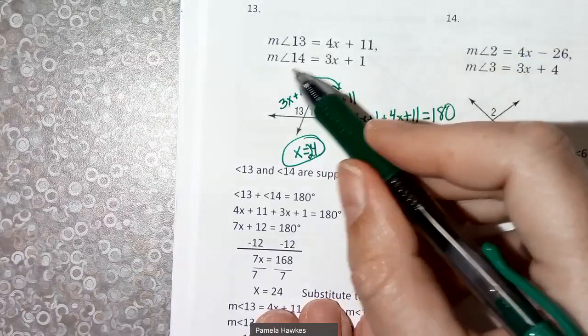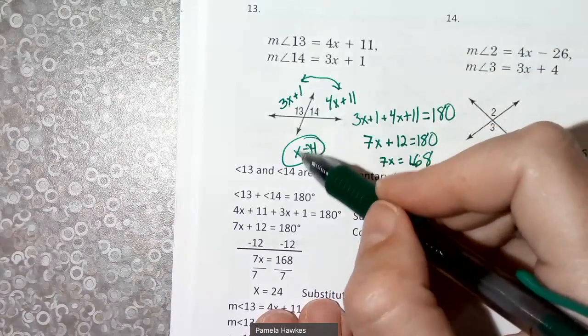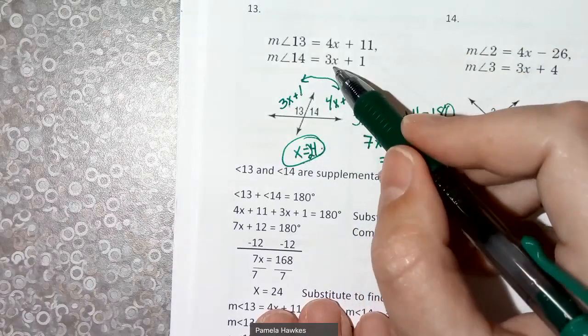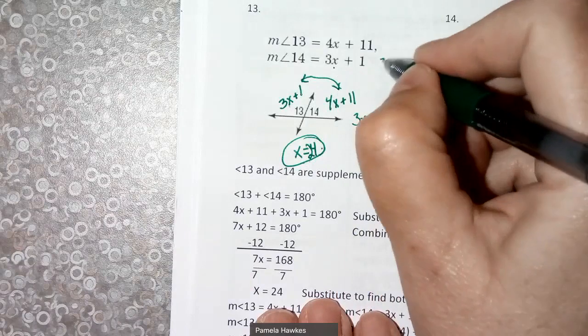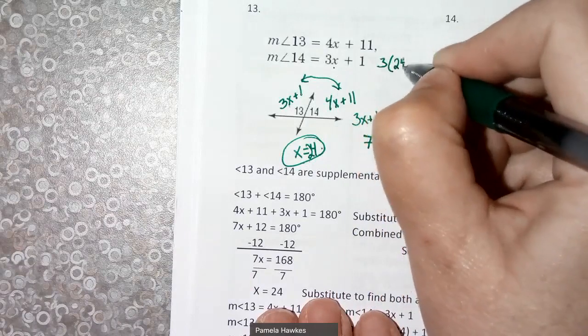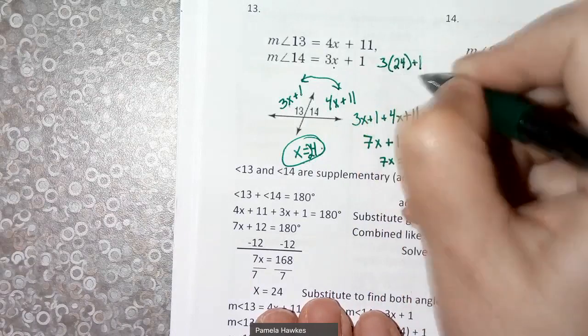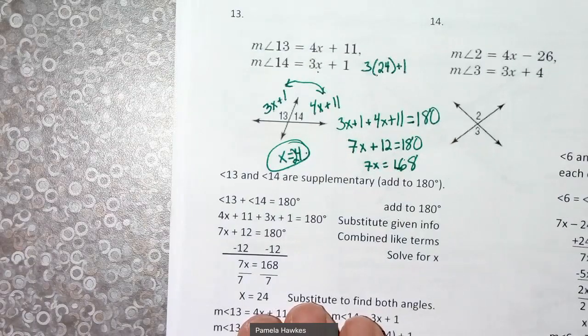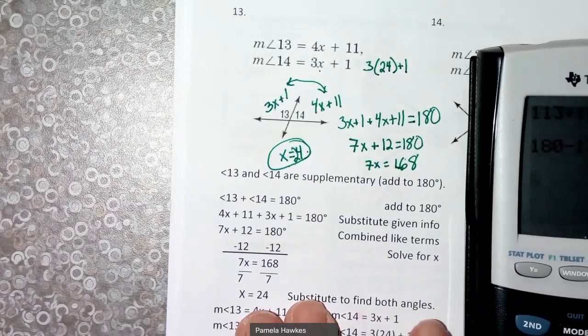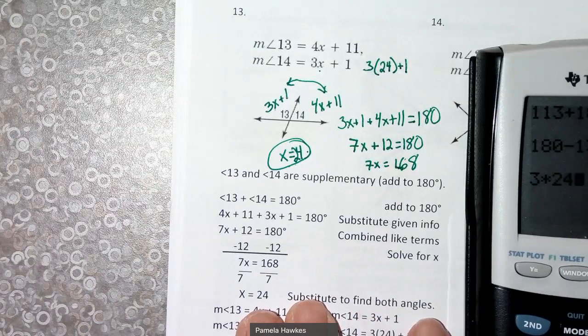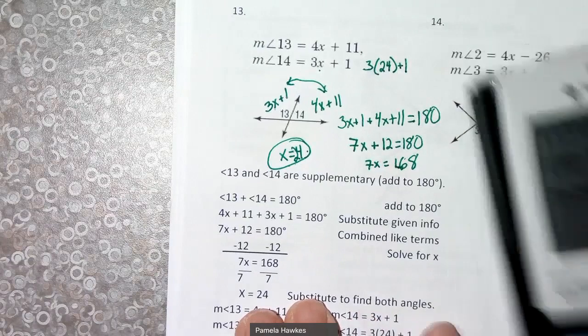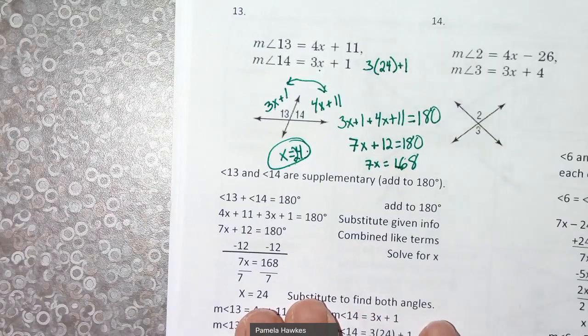So if I want angle 14, what I have to do is put this x back in place of that x in here, and I get 3 times 24 plus 1. Well, that's easy because that's not even algebra. That's just basic math. 3 times 24 plus 1, and I get 73.